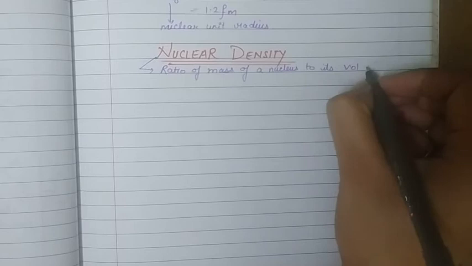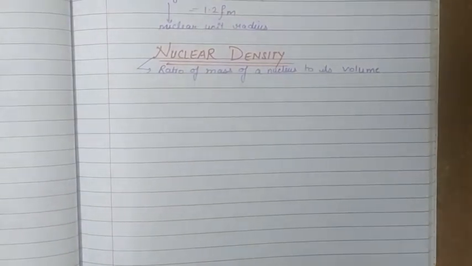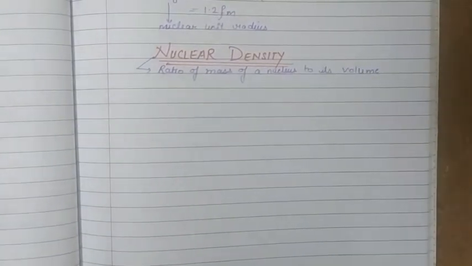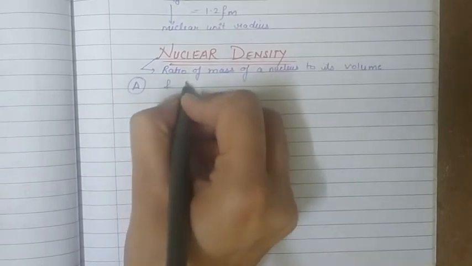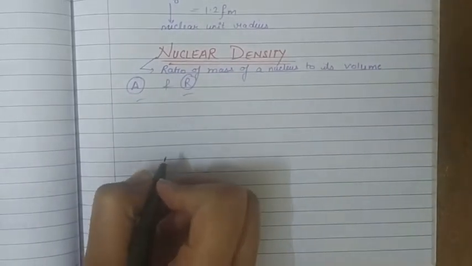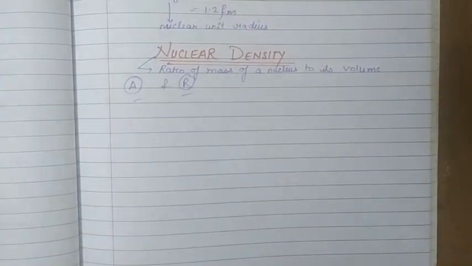As density is mass upon volume, nuclear density is the ratio of mass of a nucleus to its volume. Let's find the nuclear density for a nucleus with mass number A and radius r. So if we have a nucleus with mass number A and radius r, these two quantities we know, and we want to find the nuclear density of that nucleus.